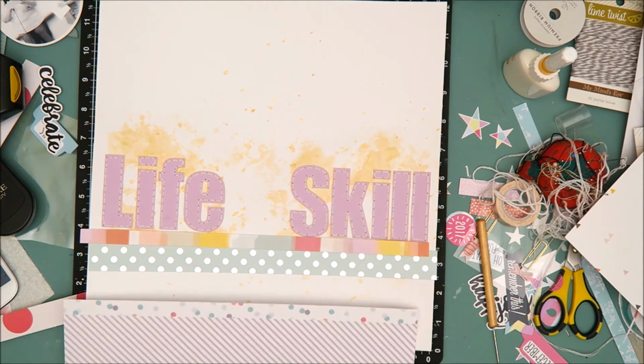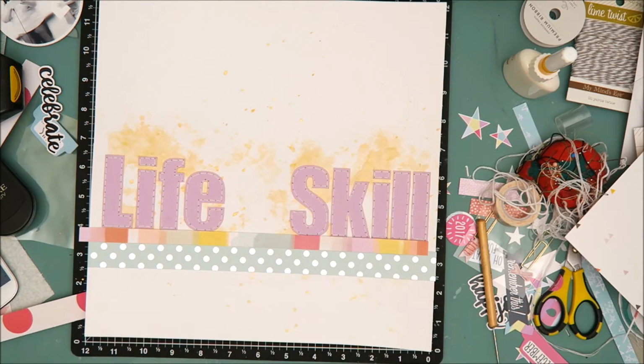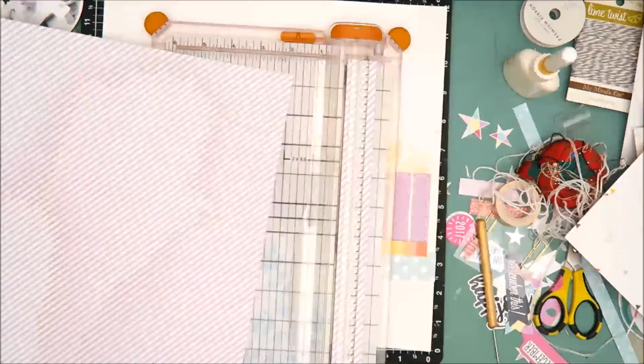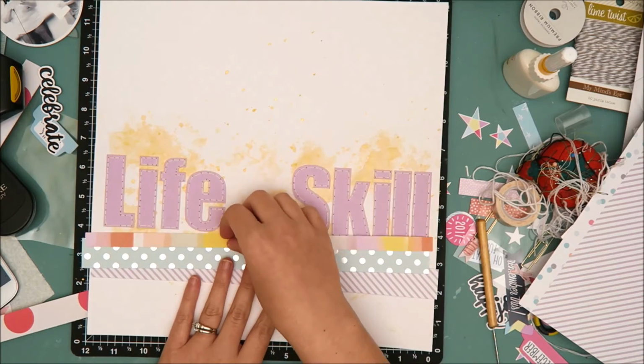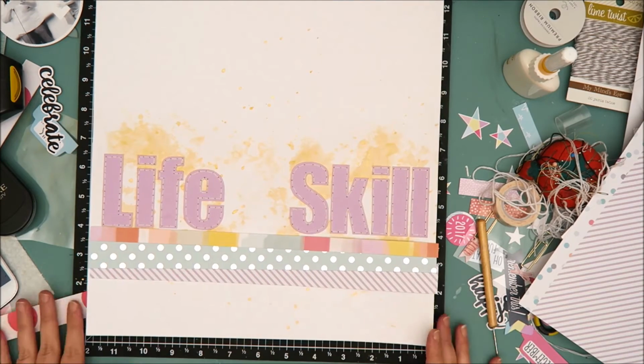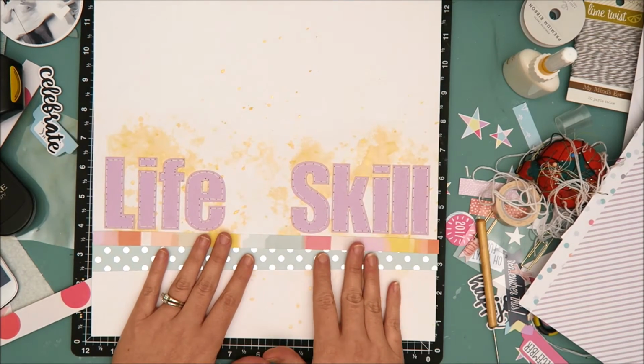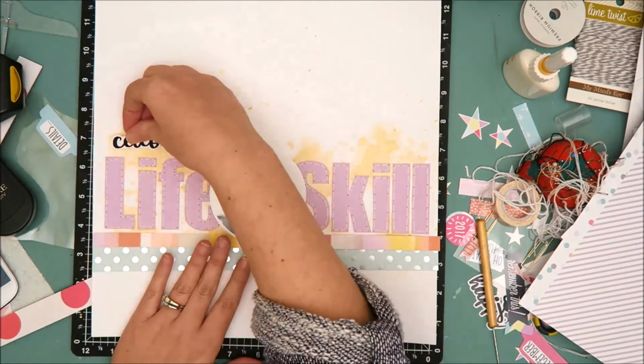And then I also went through quite a few of the pattern papers to try to figure out what papers I wanted to use for the strips of paper underneath my title. And I'm still trying to figure out the arrangement that I want to use. I know that I'm going to use that manufacturing strip from the Pink Paisley Take Me Away collection.